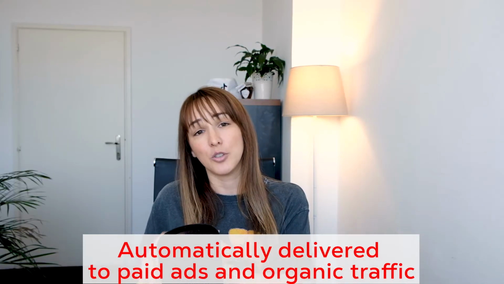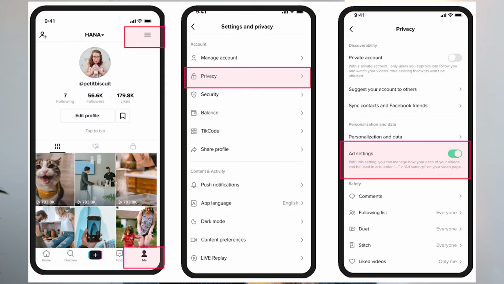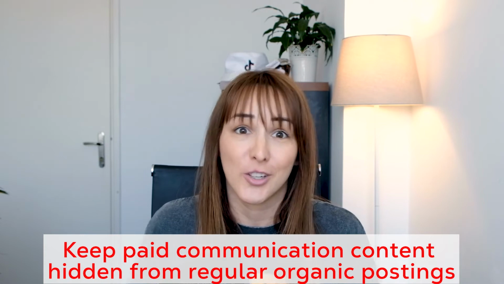So let's start. Spark Ads are the native ad display format of TikTok in feed and top view video. It is automatically delivered to both paid ads traffic and all organic traffic during campaign period by default. So to avoid delivering Spark Ads video to organic traffic, the posting account can turn on ads only mode in-app after posting. So you and creators using Spark Ads only mode can hide ads videos in organic traffic, such as on profile page, so that is actually in order to keep paid communication content hidden from regular organic postings.